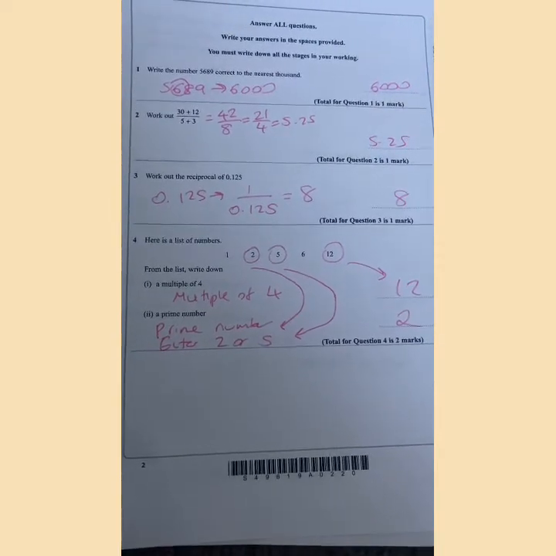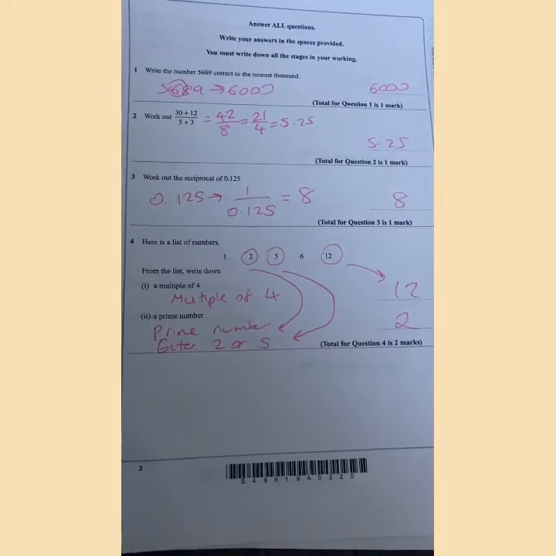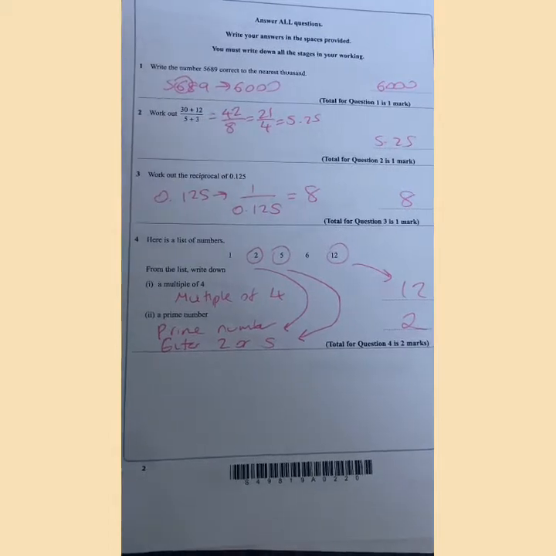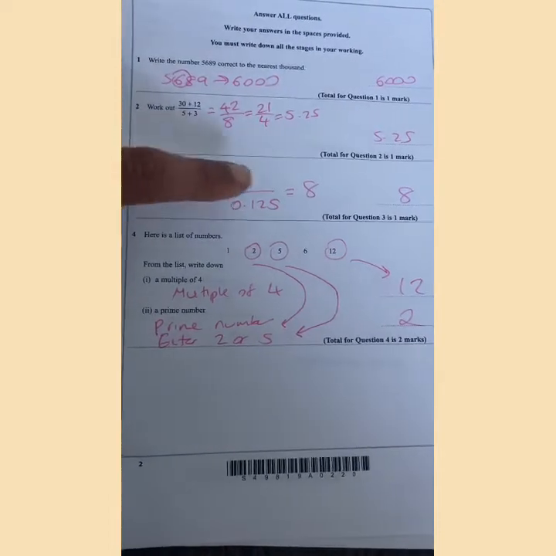Okay, question number 3. Write down the reciprocal of 0.125. The reciprocal just means 1 over that number, okay? So 1 over 0.125, which I get as 8 in my calculator.